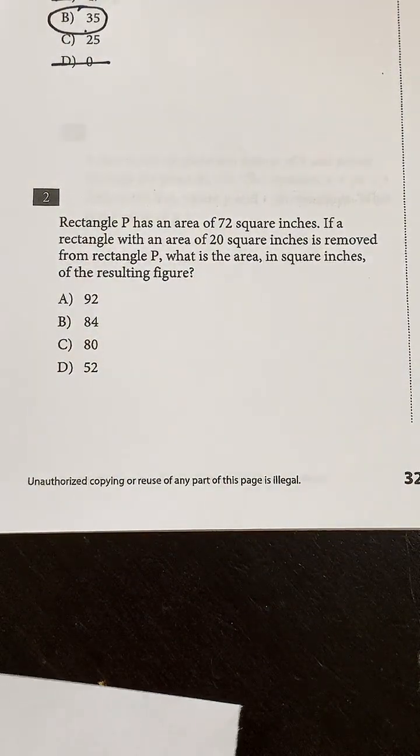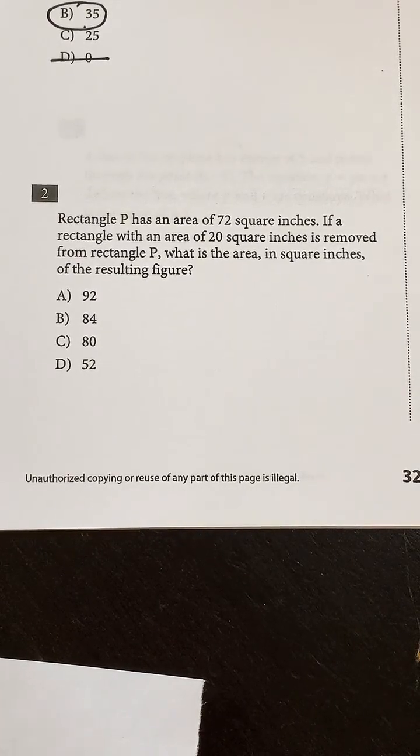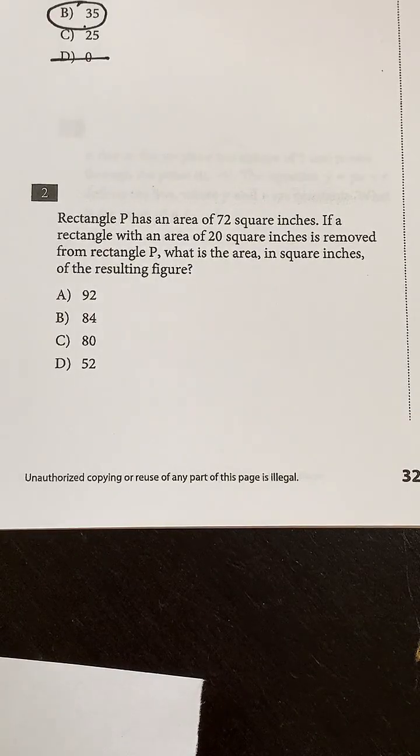All right, rectangle P has an area of 72 square inches. If a rectangle with an area of 20 square inches is removed from rectangle P, what is the area in square inches of the resulting figure? Is it A, 92, B, 84, C, 80, or D, 52?